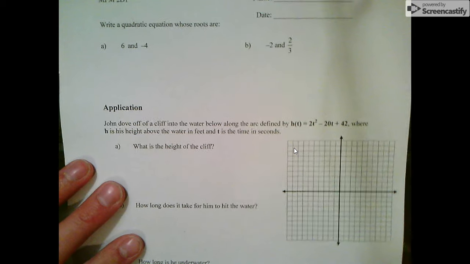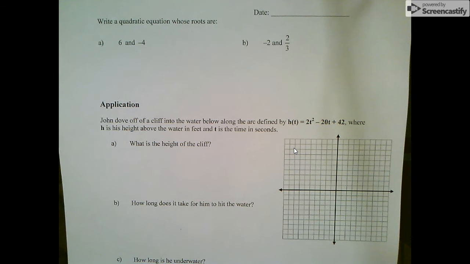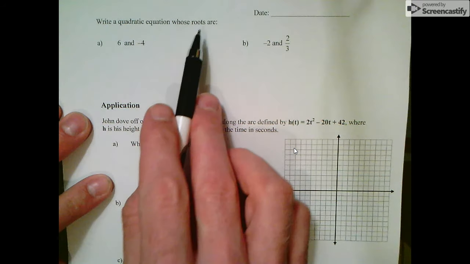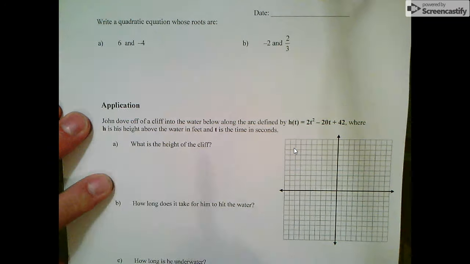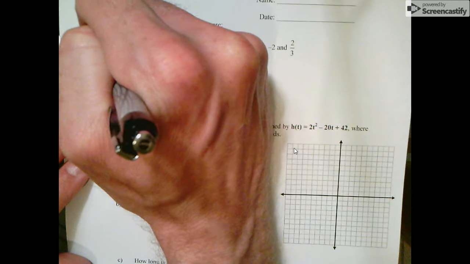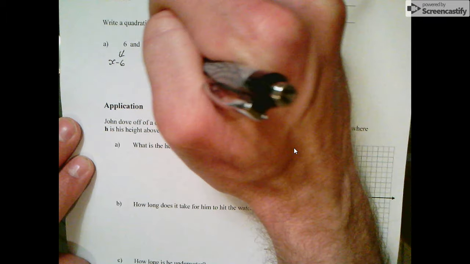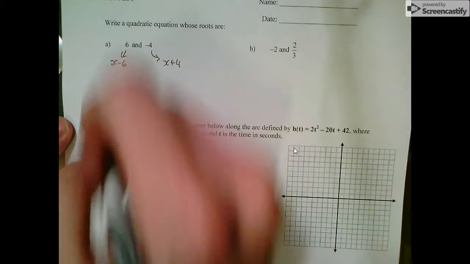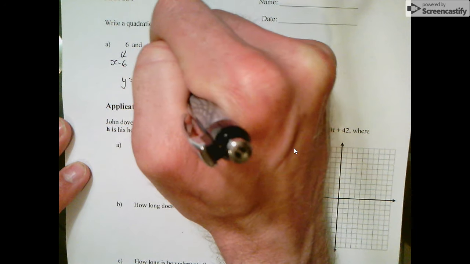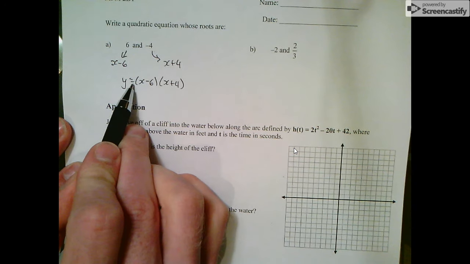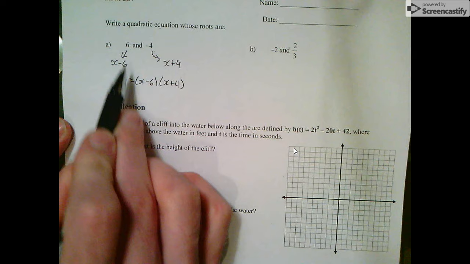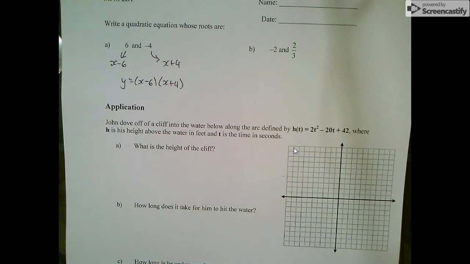But here are some application problems. Woohoo! So here we might have to work backwards. Isn't that exciting? Write a quadratic equation whose roots are 6 and negative 4. So we can construct our binomials from those. We know one's going to be x minus 6, and the other is going to be x plus 4. And then you can just put it into an equation. So y is equal to x minus 6 times x plus 4, and you can literally put in front of this bracket any number you want and it will still suit that, and that will be important information for later.